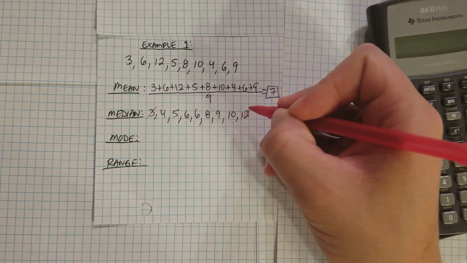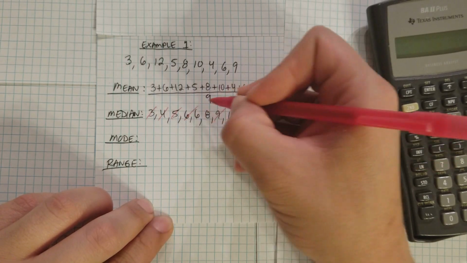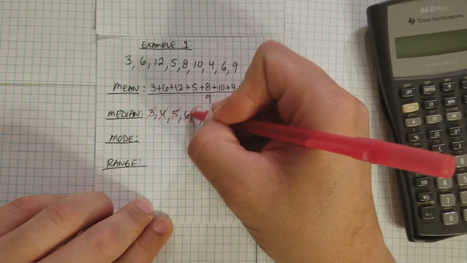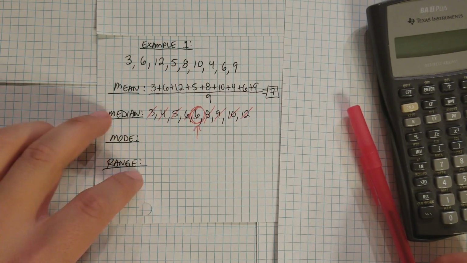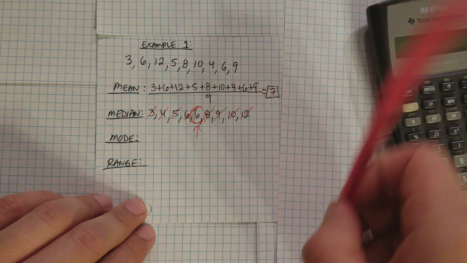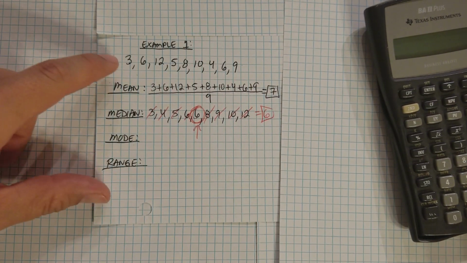So this crosses out, that crosses out, that goes away, that goes away, that goes away, that goes away, that goes away, that goes away. The middle number is 6. So then the median is equal to 6. So we found the middle, or the median.